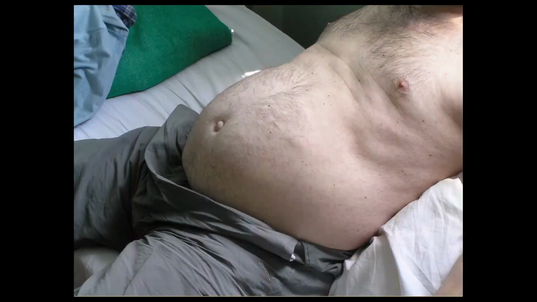You see an enlarged abdomen with a protruded navel due to ascites.